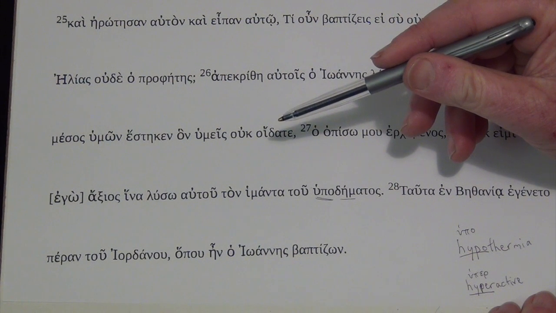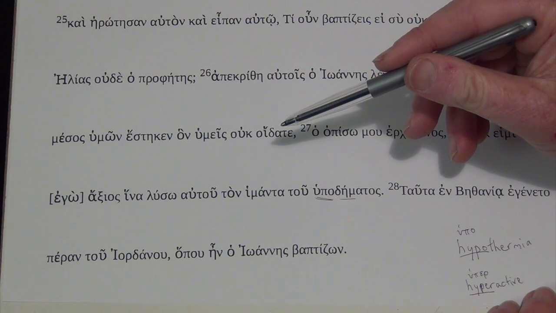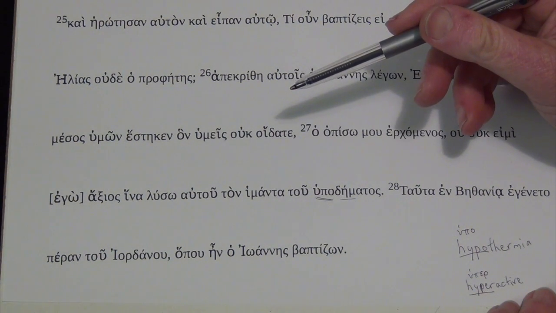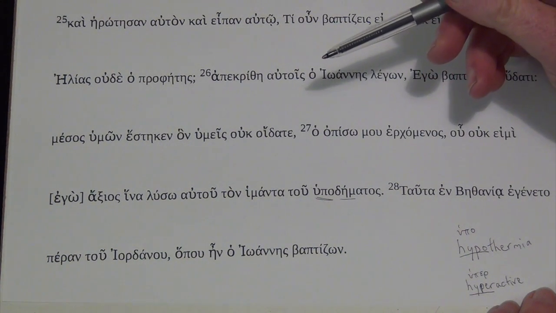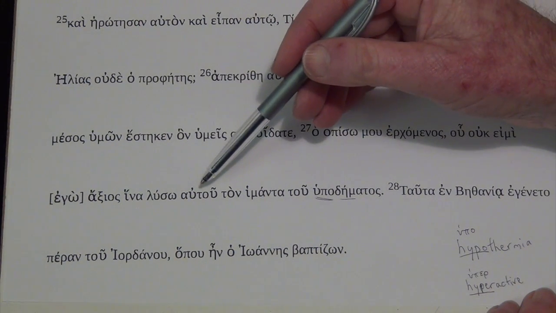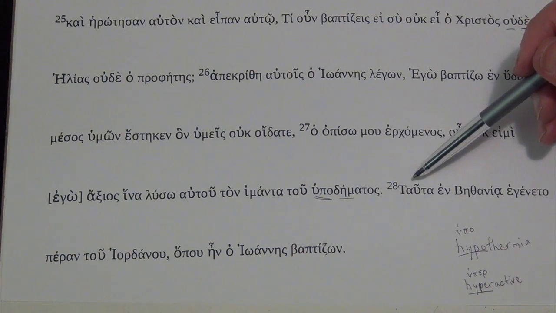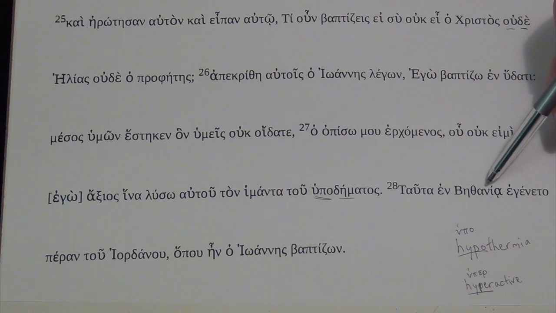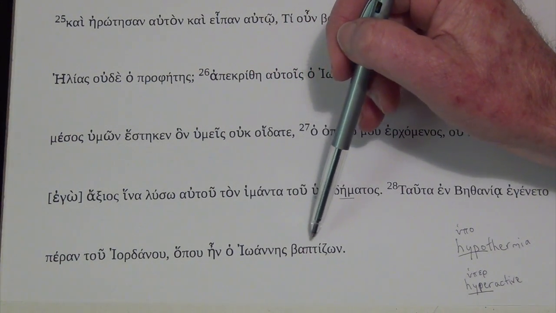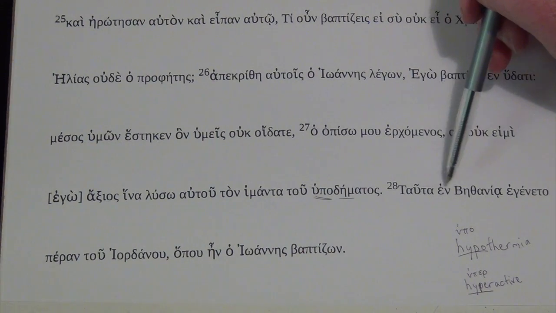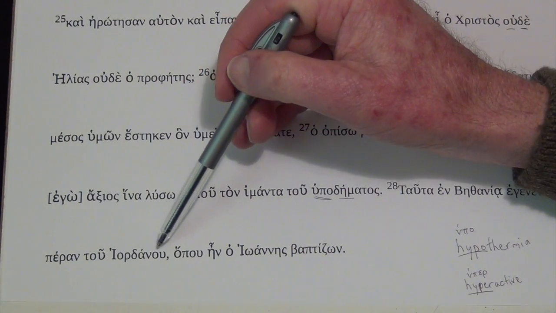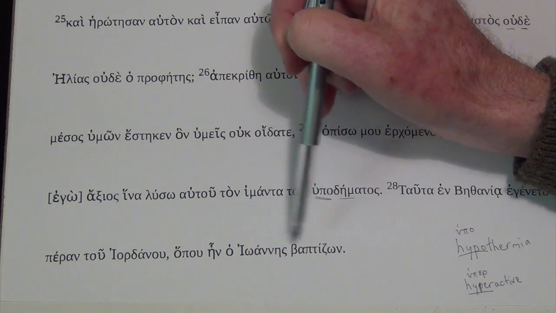The rabbis said that a disciple should offer any service to his teacher which a slave did for his master, except that of unfastening his shoes. But here John is saying, pardon me, I'm not even worthy. So now we come to the last verse, verse 28. Tauta en Bethania egeneto peran tou Jordanou, hopou en Ioannes baptizon. These things in Bethany happened, beyond the Jordan, where John was baptizing.